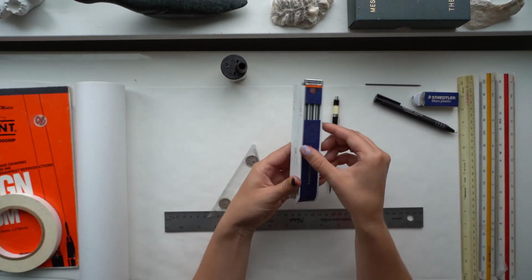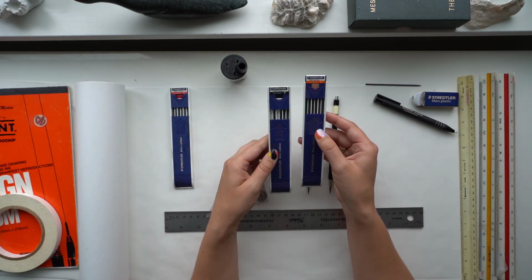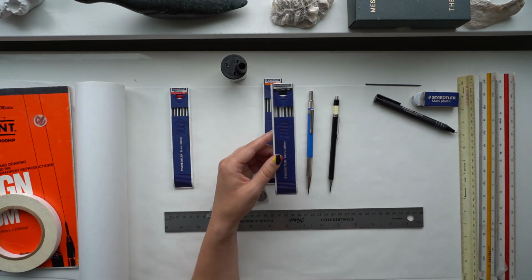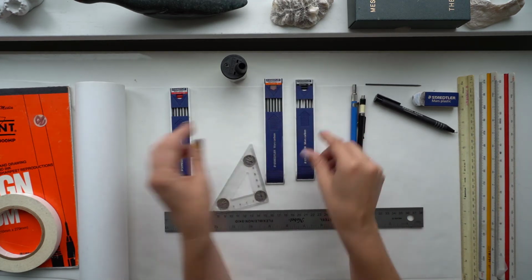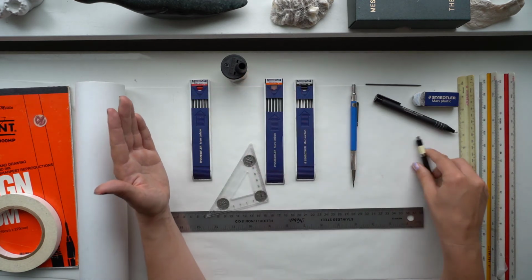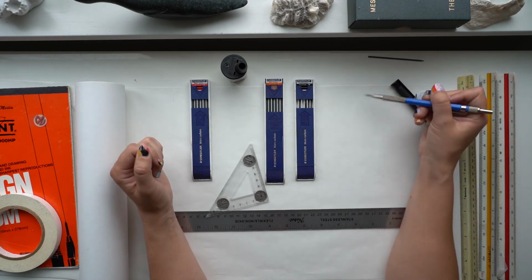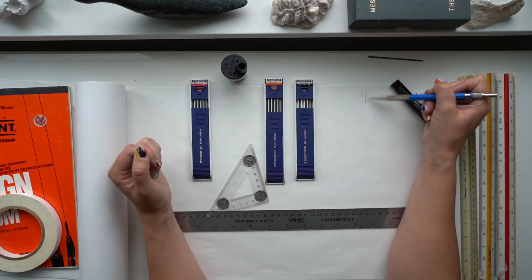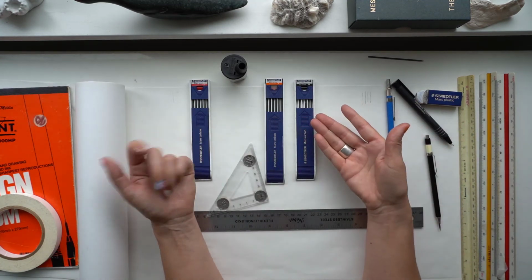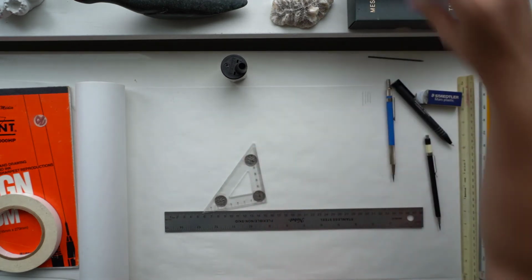Speaking of leads, these are drafting leads. I have 2H, which is harder, and H, which is in the middle, and HB, which is a little softer and darker. H stands for hardness and B stands for black. So the harder it is, the lighter and thinner the line will be. And the blacker it is, the softer the lead and the darker and thicker your lines will be. You might want to pick up some darker leads than I have, like maybe a 2B or so, so that once you draw really thick lines, you can get them pretty dark.